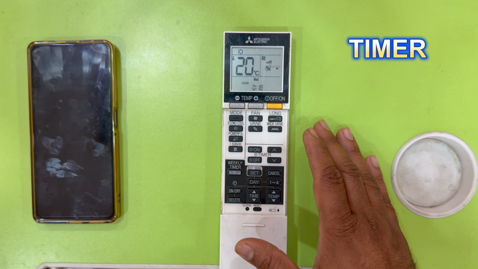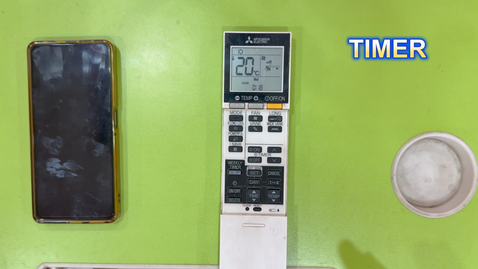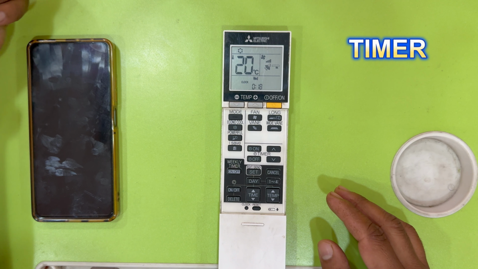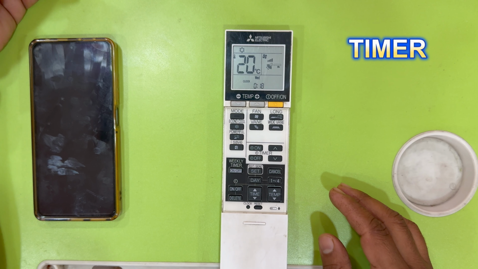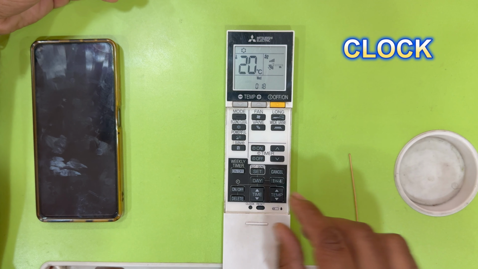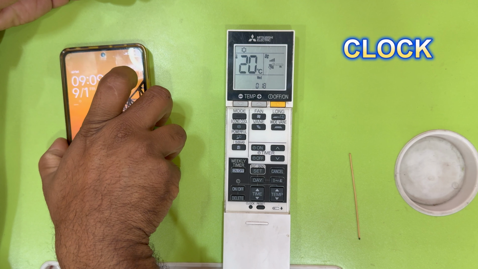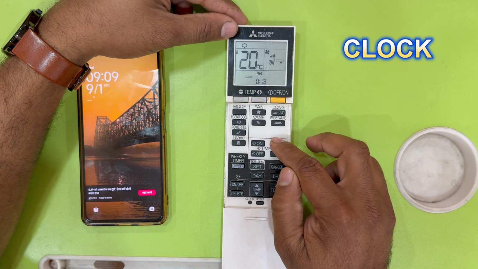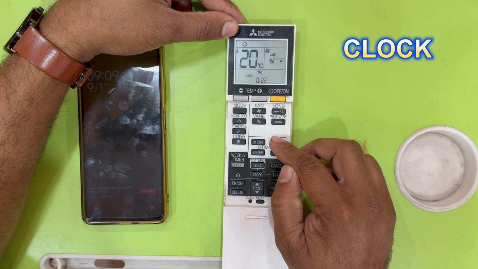Before using the timer, please make sure that the current time is set on the remote control. You can only use the timer if the current time is set on the remote. If the current time is not set on the remote, you cannot use the timer. To set the current time, first press the clock button using a pin. Now you can set the current time using the up and down buttons on the timer. For example, let's say it's 9:09 AM on my mobile phone. So now I will set the time to 9:09 AM.